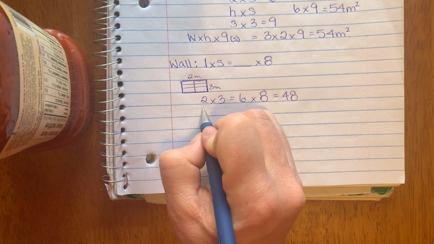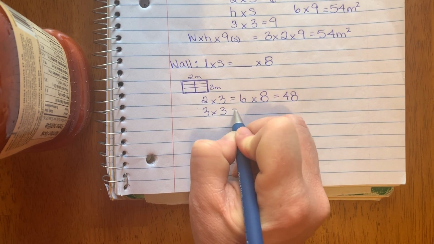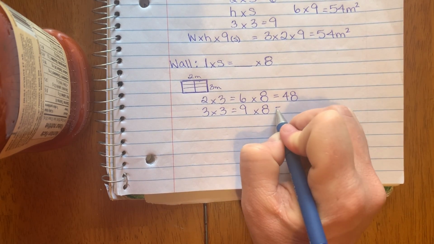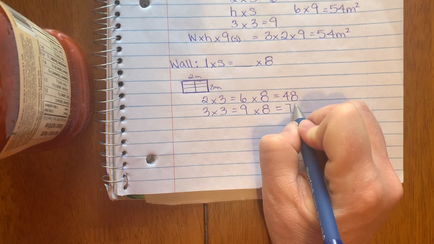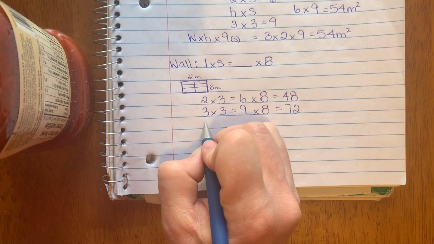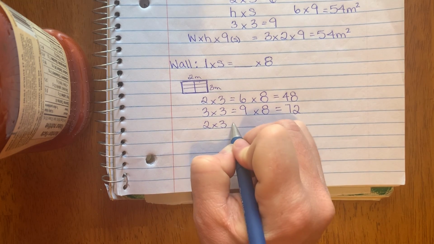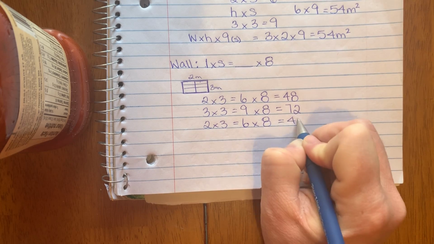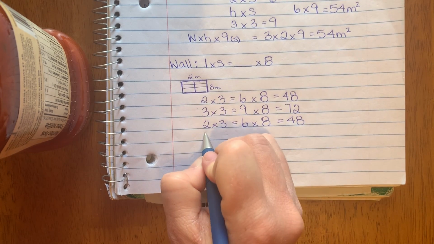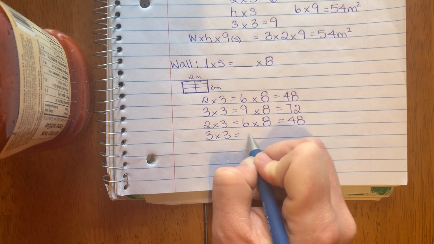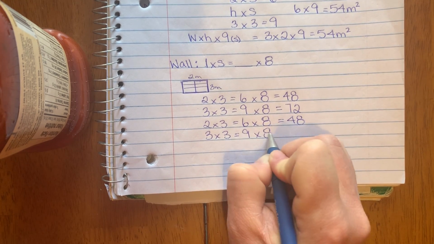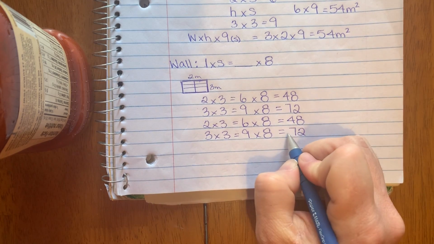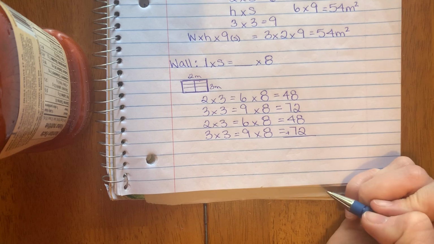Then we're gonna go here. 3 times 3 equals 9 times 8 equals 72, and then we're going to do this one again. 2 times 3 equals 6 times 8 equals 48. This one, 3 times 3 equals 9 times 8 equals 72. Okay, and then we're going to add all of these together.